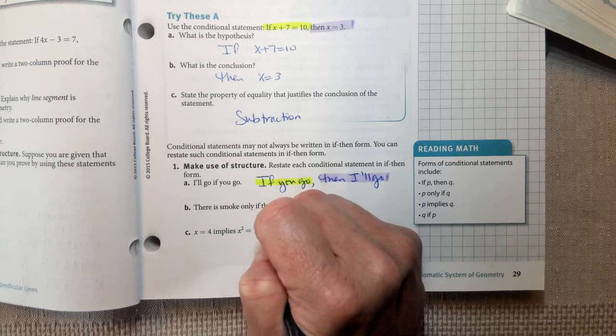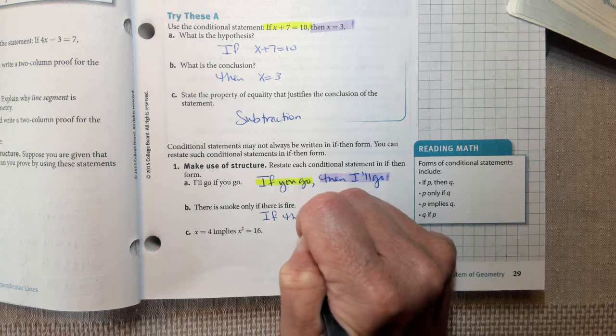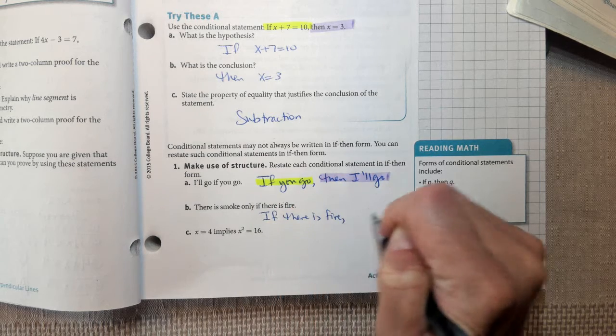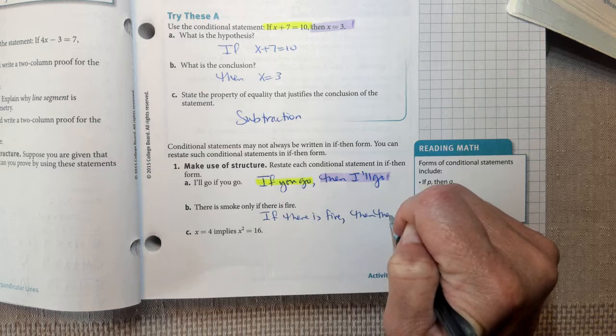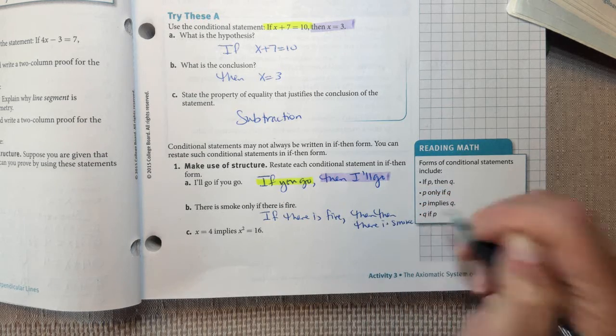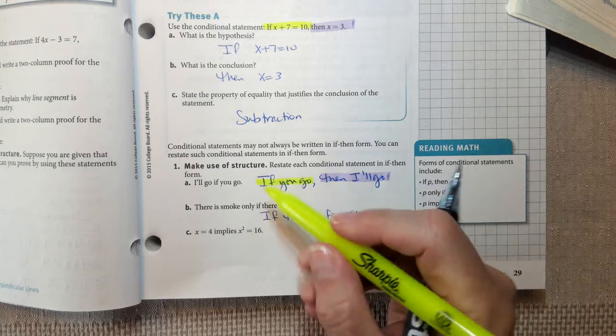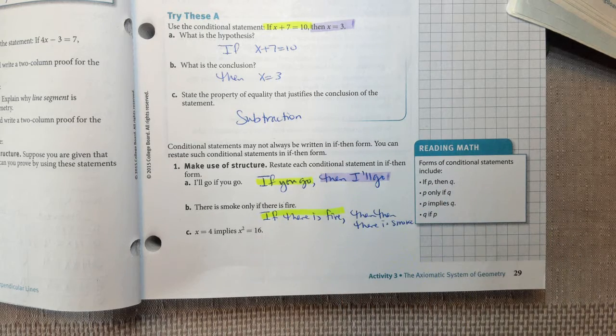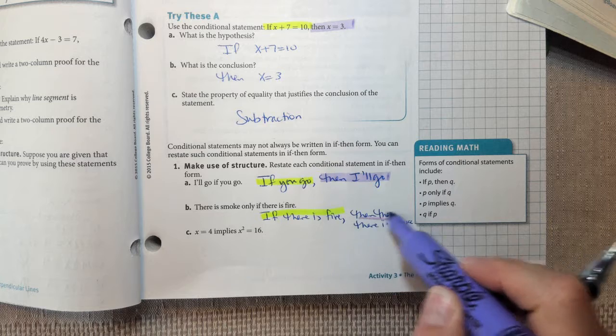This one, there is smoke only if there is fire. So if there is fire, then there is smoke. I don't know why I didn't start this one on the far left-hand side, but I didn't. It's in pen, and I'm not changing it. There we go.